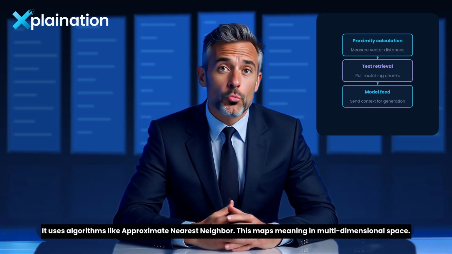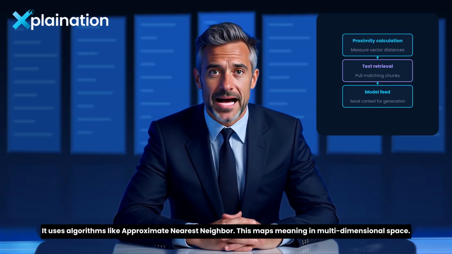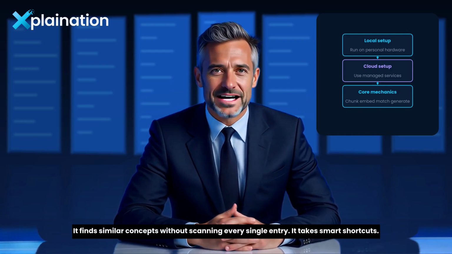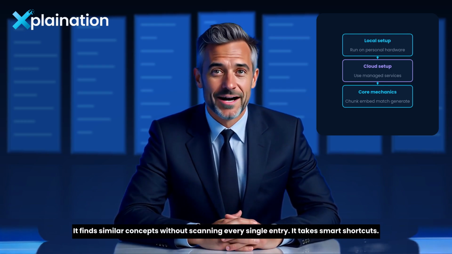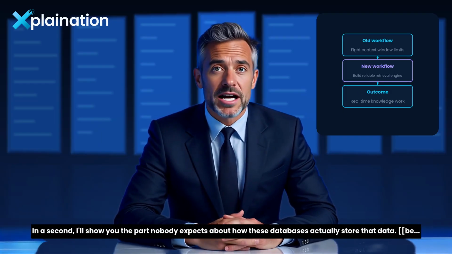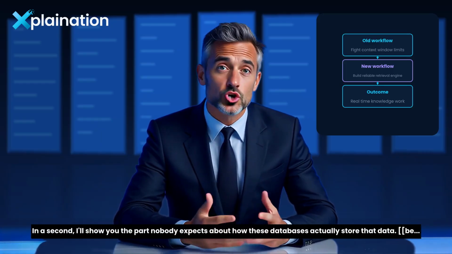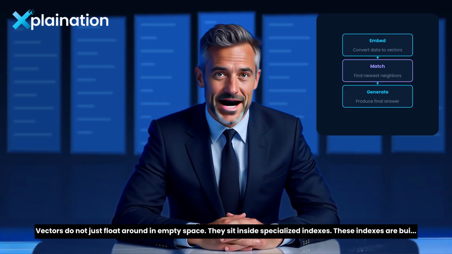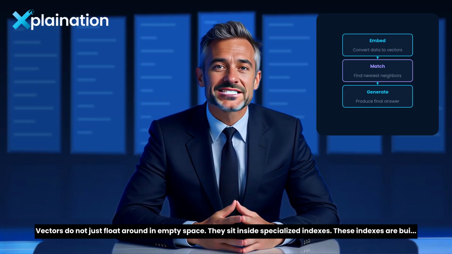It uses algorithms like approximate nearest neighbor. This maps meaning in multidimensional space. It finds similar concepts without scanning every single entry. It takes smart shortcuts. In a second, I'll show you the part nobody expects about how these databases actually store that data. Vectors do not just float around in empty space. They sit inside specialized indexes.